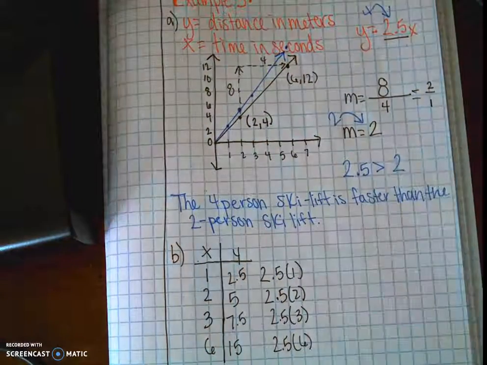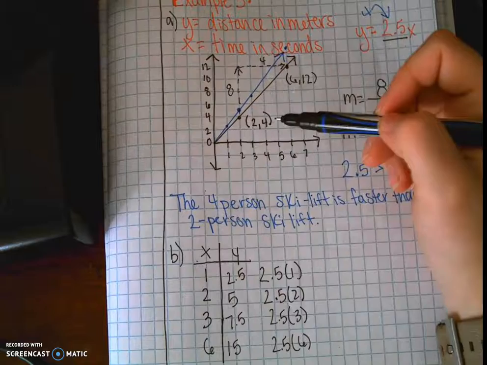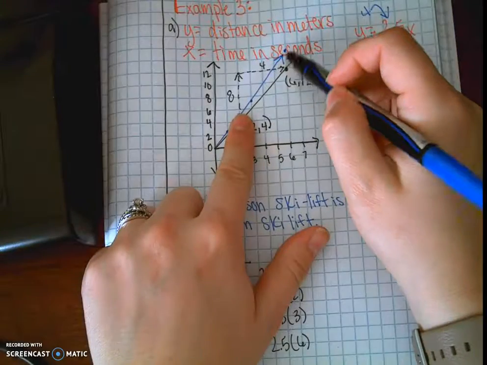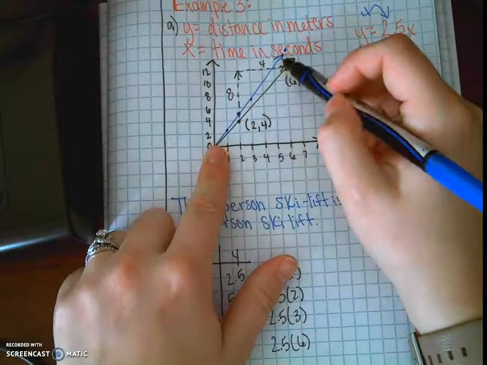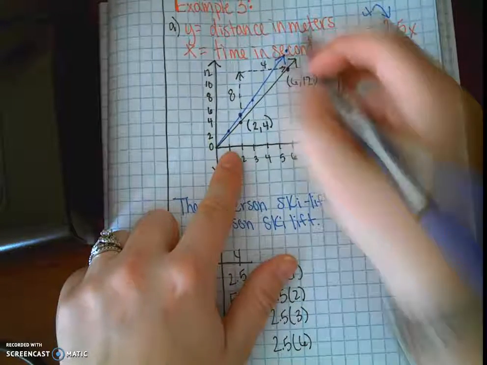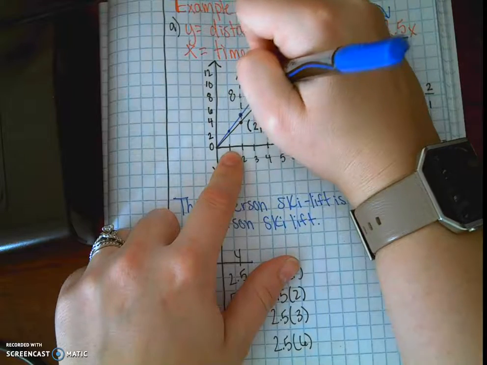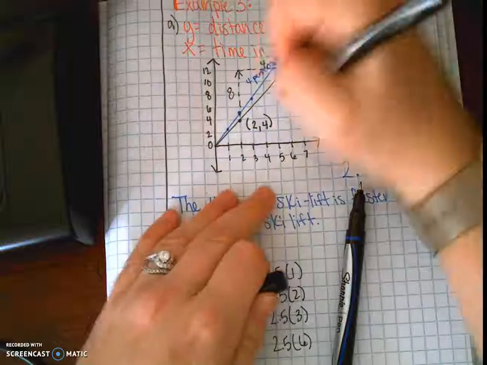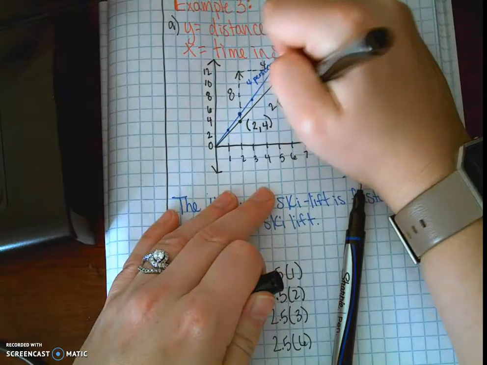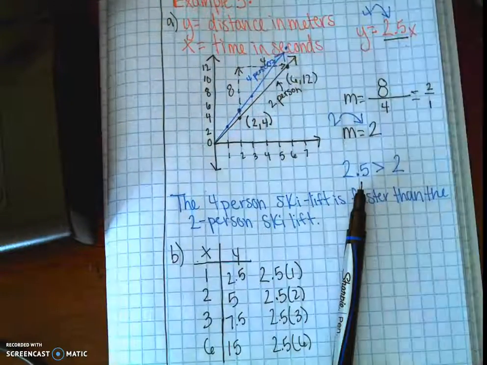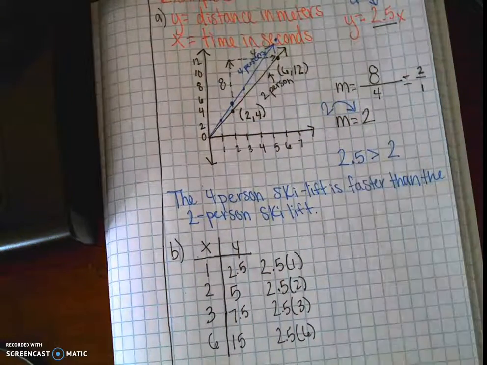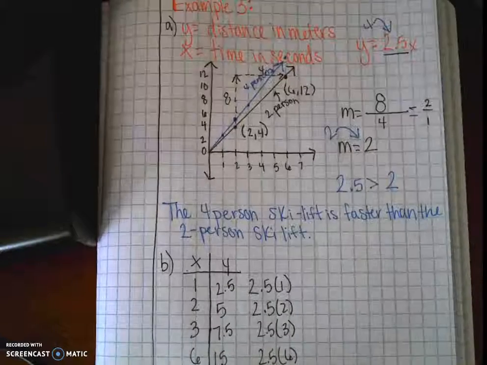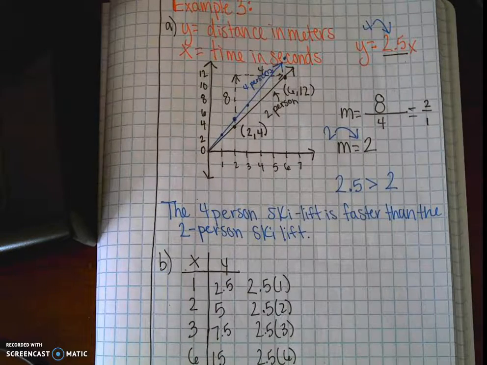And if I look, I can see that my line right here for the 4-person one is much steeper than my line for my 2-person. So this is the 4-person, and this is the 2-person. And I can see my line is much steeper, so that means it goes faster, and that it'll save me time. All right, so that covers direct variation for us.